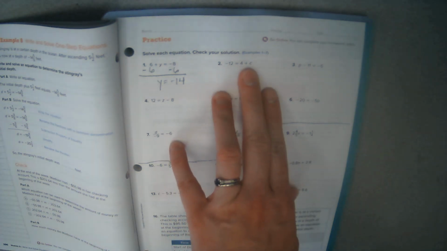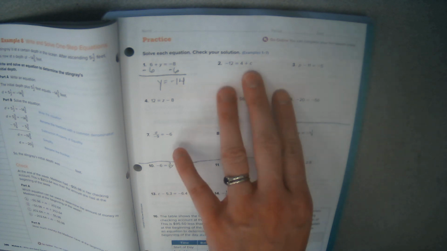All right, so that's kind of the same way you're going to do this other one. Just because our letters are on the other side doesn't mean it's changing. What am I subtracting from both sides in number 2? How do I get that 4 away from the C? Subtract 4 from both sides. Okay? Or add a negative. And then the next two, you have to undo negatives. So you're going to be adding those, then you're going to be dividing, and then you're going to be multiplying. So just a little bit of practice there.